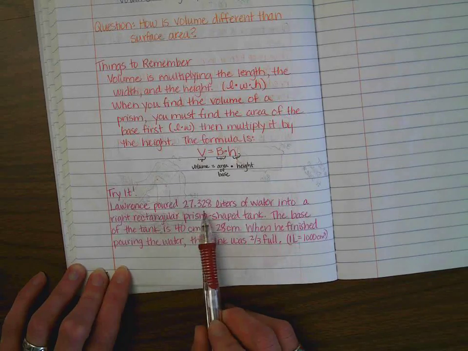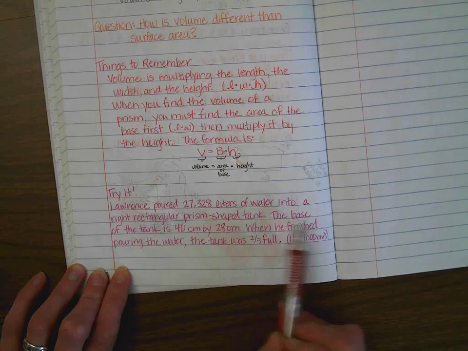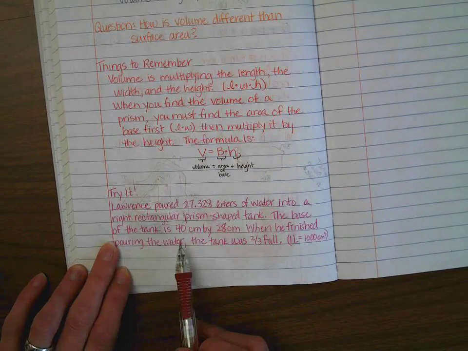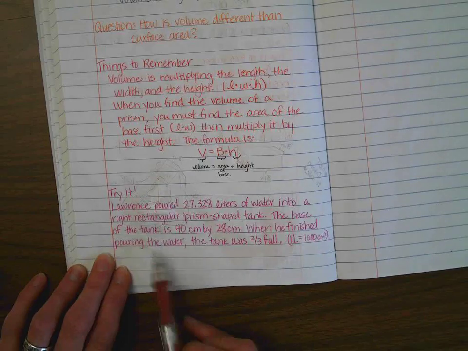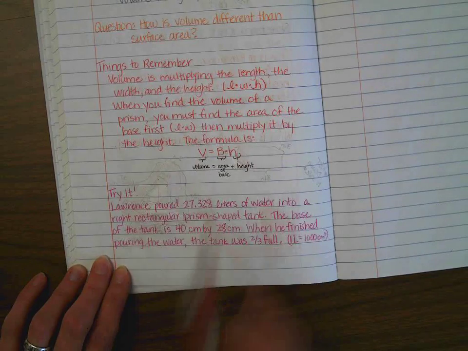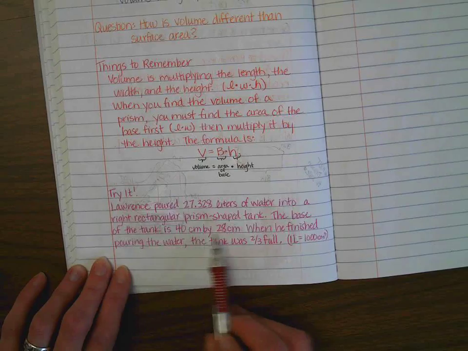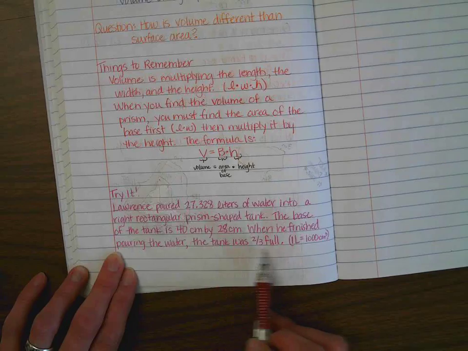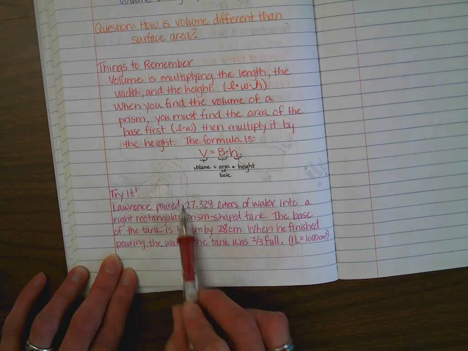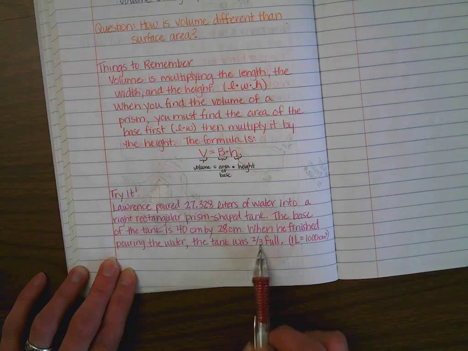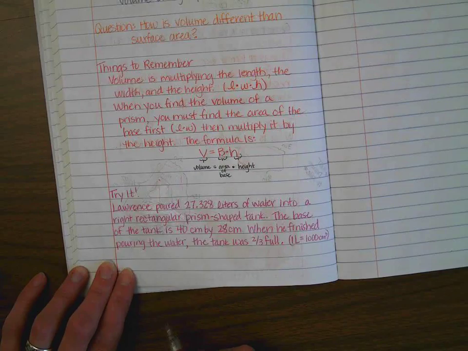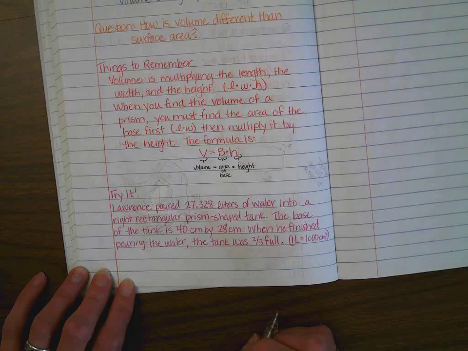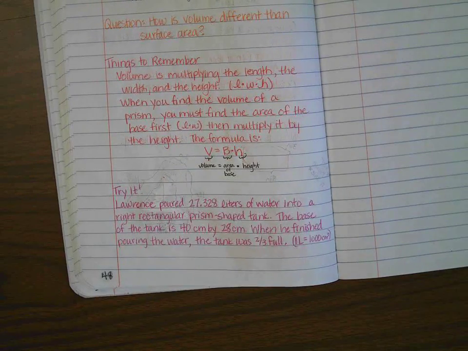Lawrence poured 27.328 liters of water into a right rectangular prism-shaped tank. The base of the tank, notice I said base, is 40 centimeters by 28 centimeters. When he finished pouring the water, the tank was 2/3 full. So this amount right here equals 2/3. Your job is to figure out what 3/3 would be. So what is the total volume of the tank? All right, so give it a try.